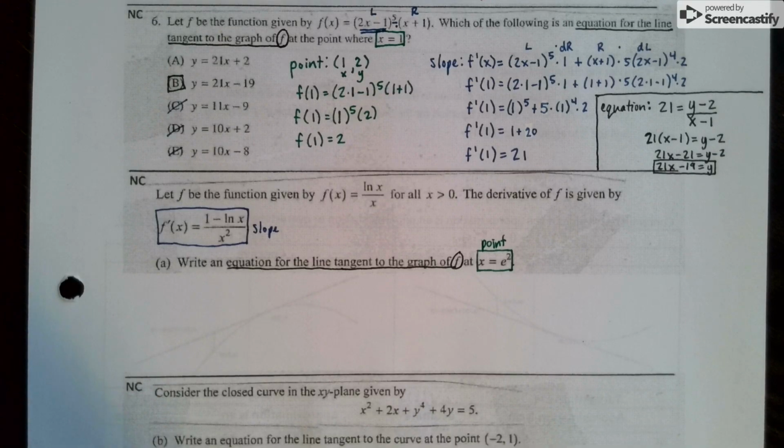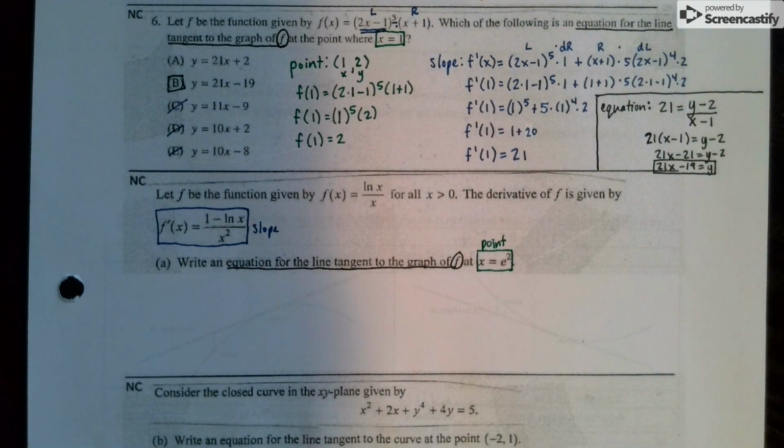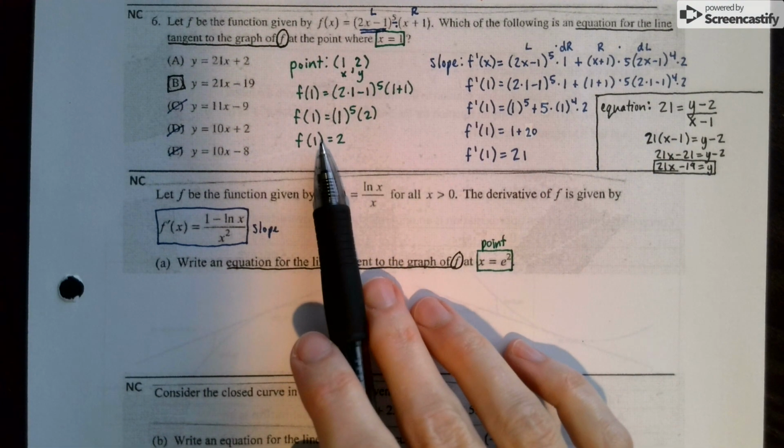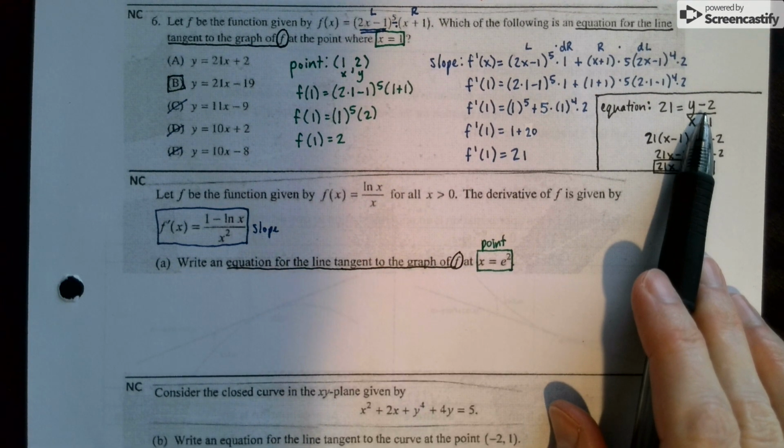So now that we've finished our first example, just stand back and look at the big picture. We basically have 3 steps. We find the point, we find the slope, and then we put those both into the formula for point slope of a linear equation, and we solve for the equation.